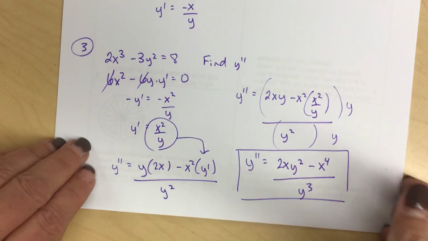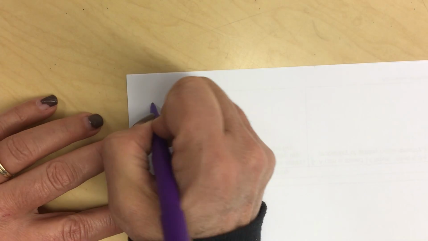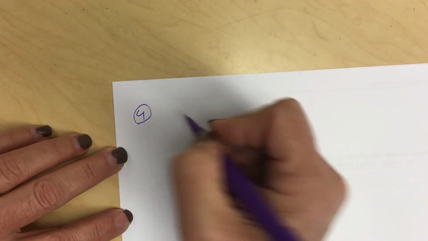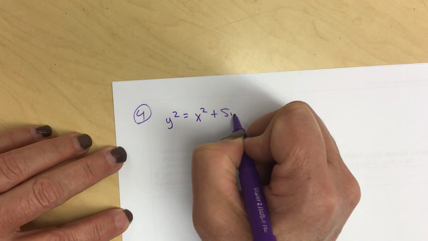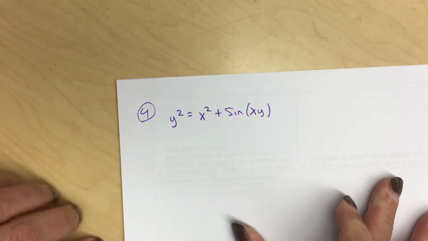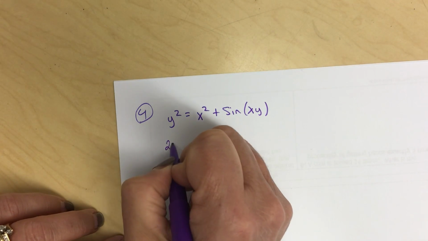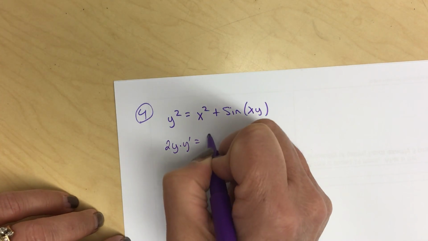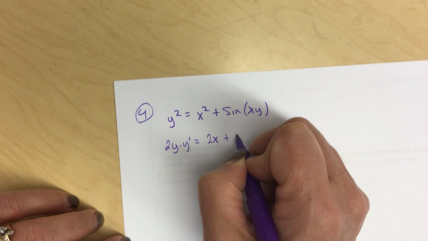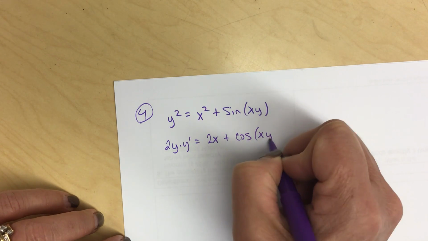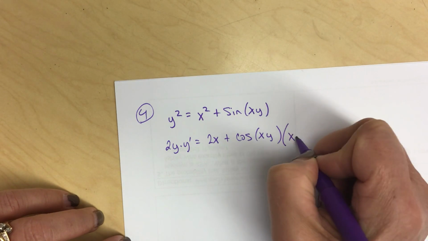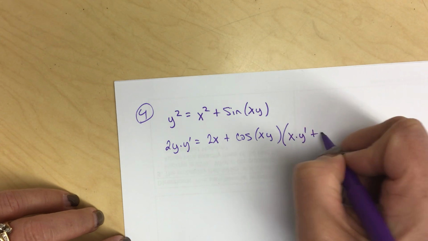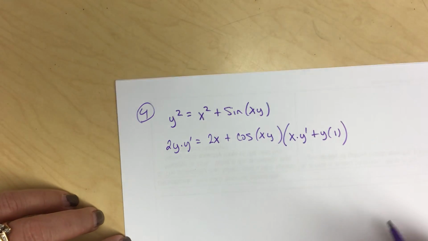Okay, let's do one more with some trig functions in it. So this is the fourth example. So let's say we have y squared is equal to x squared plus the sine of xy. So 2y times y prime is 2x. The derivative of sine is cosine. Leave the inside alone, times the derivative of the inside, which is a product rule. So first times the derivative of the second, plus the second times the derivative of the first.